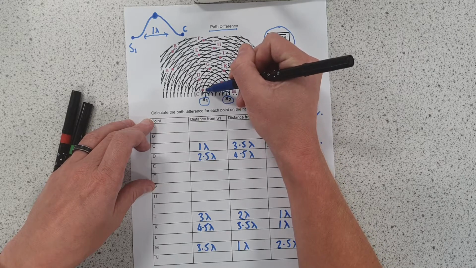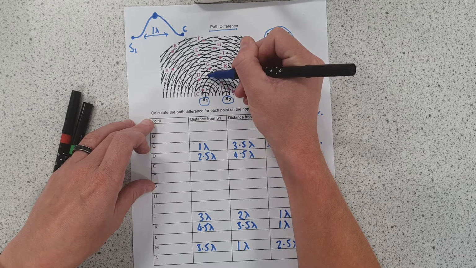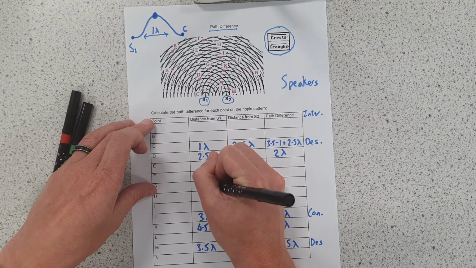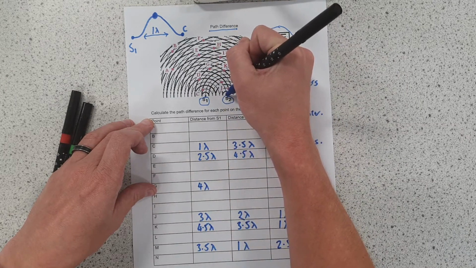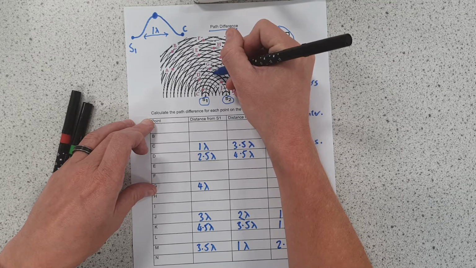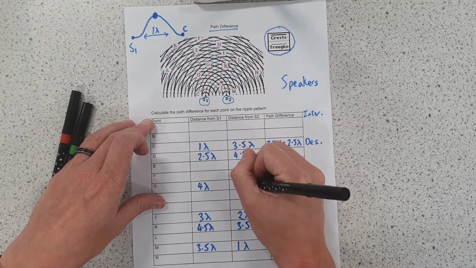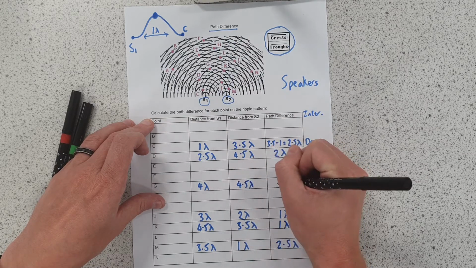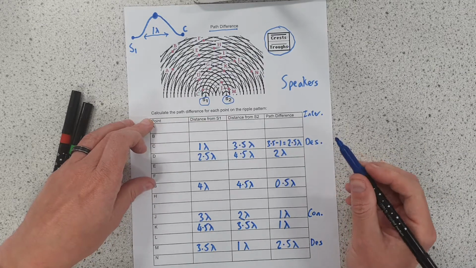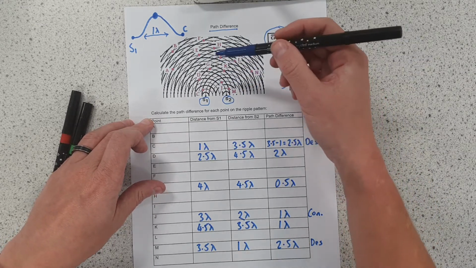G is 1, 2, 3, 4, 5, 6, 7, 8. So that's 4 lambda. And then we have 1, 2, 3, 4, 5, 6, 7, 8, 9. So that's going to be 4.5 lambda. So that's 0.5 lambda difference. And then let's do H.